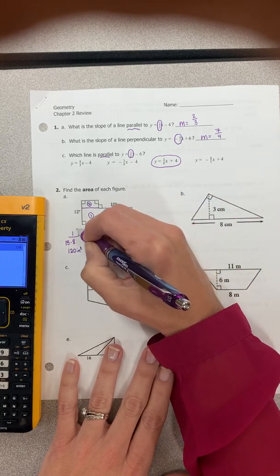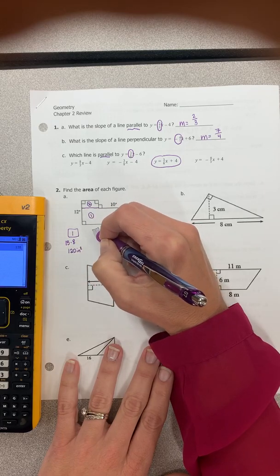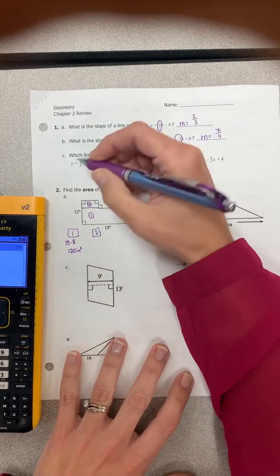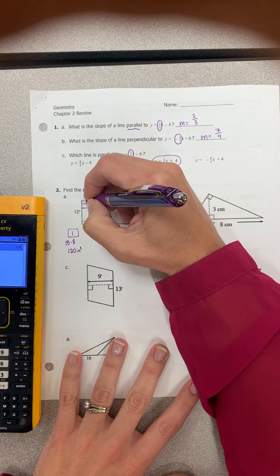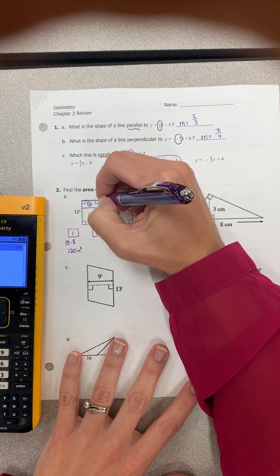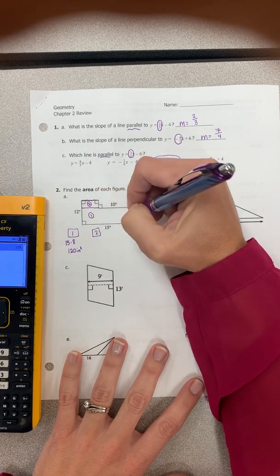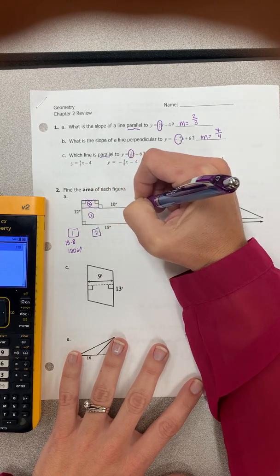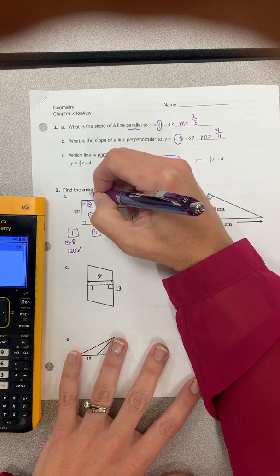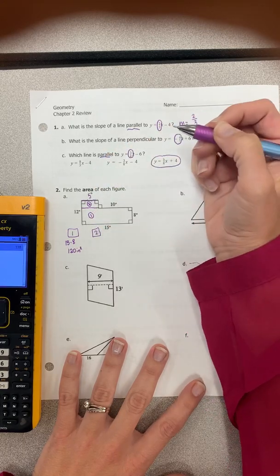And then the second one, I have to figure out what this is from here to here. And I know that this whole thing is 15, and I know this part of it's 10. So that means the rest of this has to be 5 inches.